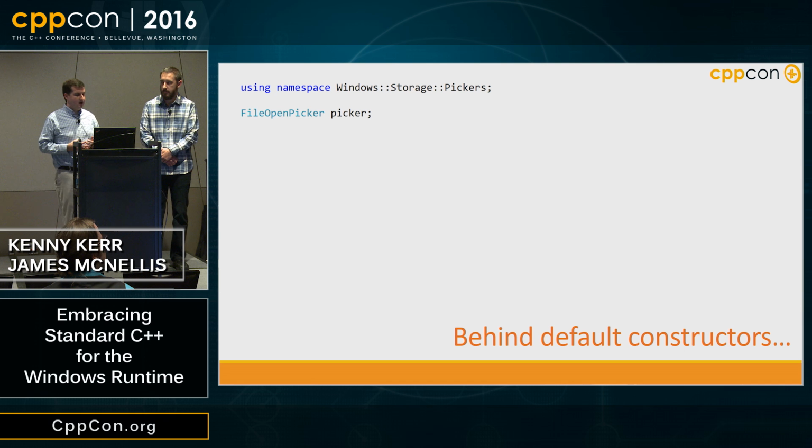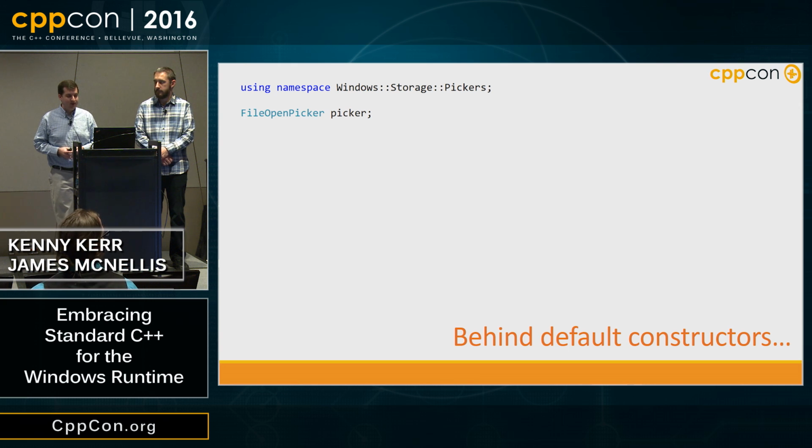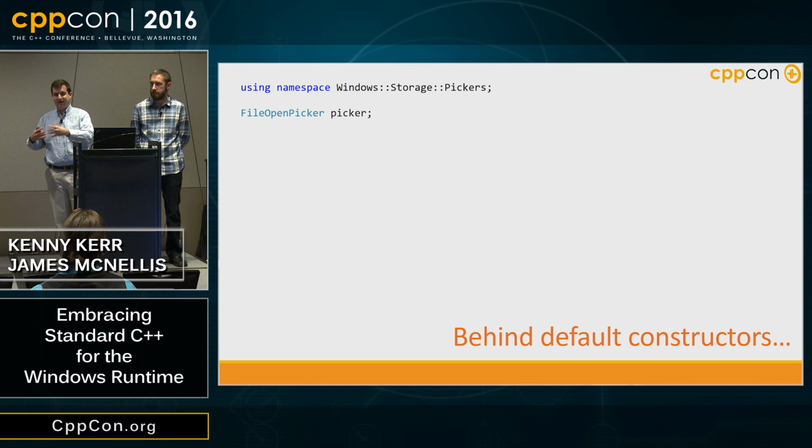So let's look at how class instances get constructed. As we saw in the standard C++ example we had all the way at the beginning, we had to call one of two things in order to construct an instance of a class. We either had to call RoActivateInstance or RoGetActivationFactory, and then once we had the factory, call one of the factory functions. And it works the same way here inside of the C++/WinRT projection.